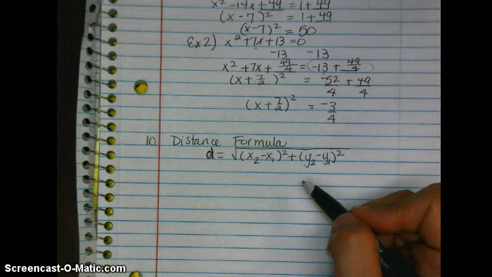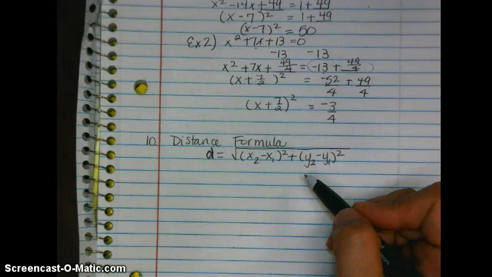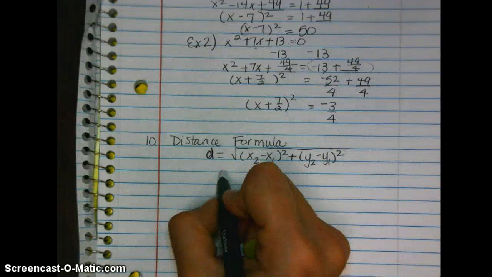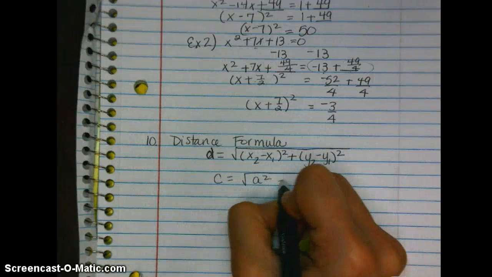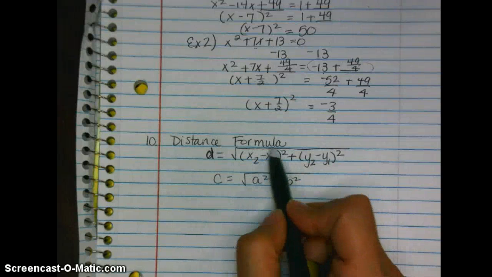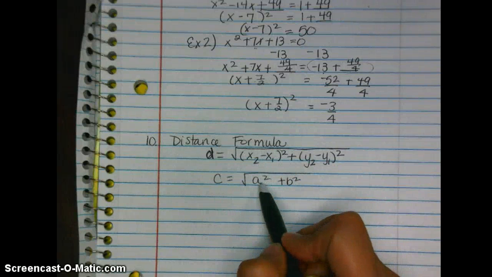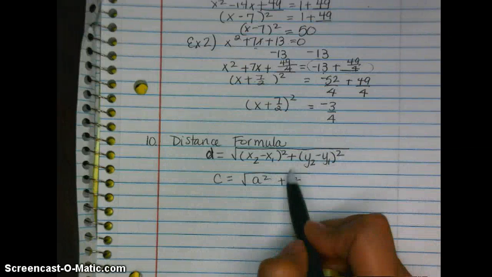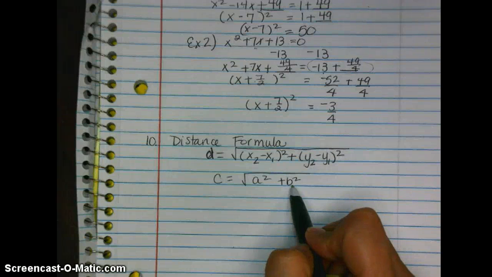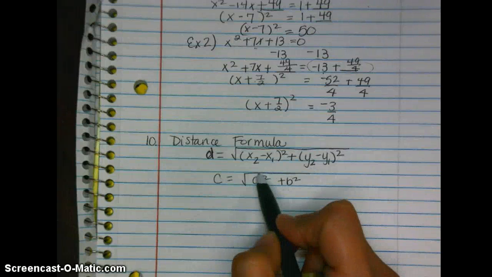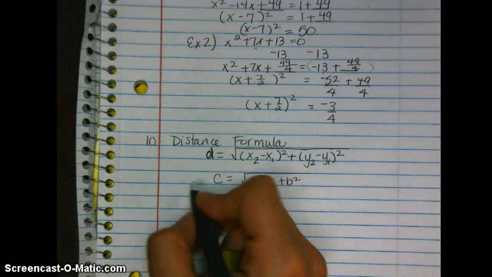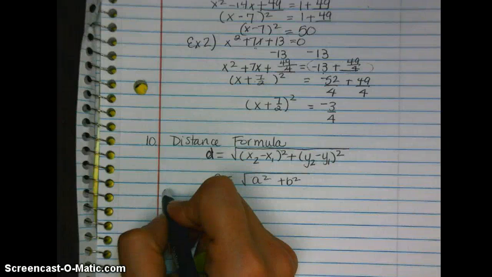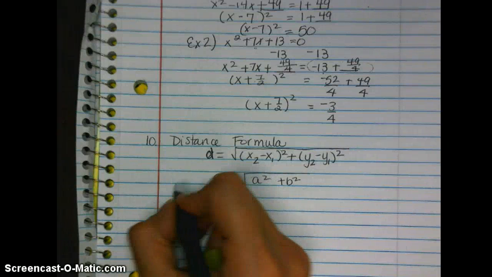But the distance formula is actually derived from the Pythagorean theorem. Remember how c is equal to the square root of a squared plus b squared, where the difference of my x-coordinates is kind of like your a leg of the triangle, and the difference of your y-coordinates is the b length of your triangle. So I'm going to be using this method instead, because it's easier to do, I think, than that. So let's do one together, like number 11 off your worksheet.